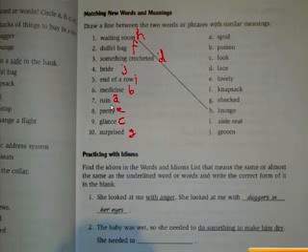Number 1 is done for you. She looked at me with anger. Here, we have to look for a similar meaning to the underlined words, with anger.